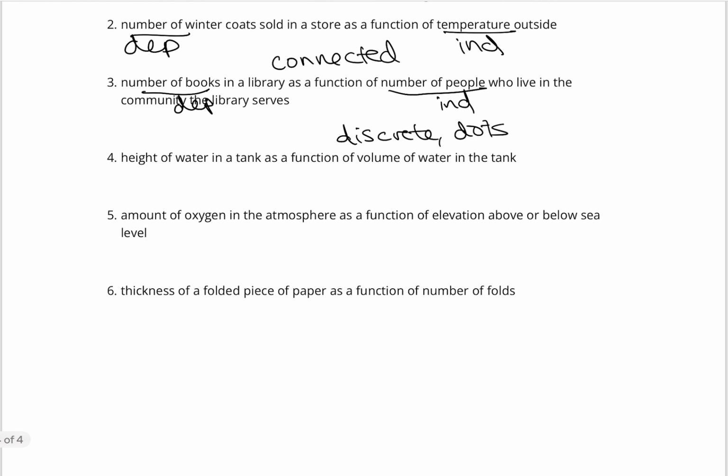Height of water in a tank is a function of volume of water. Volume of water is our independent variable. Height of water is our dependent. Volume of water is continuous. It can be any number, so it would be connected. Amount of oxygen in the atmosphere is a function of elevation. Elevation is our independent variable. Amount of oxygen is dependent. Elevation is continuous. It can be any number, so it would be connected.